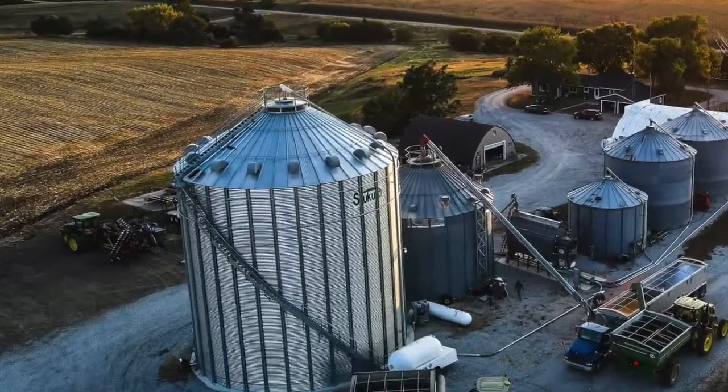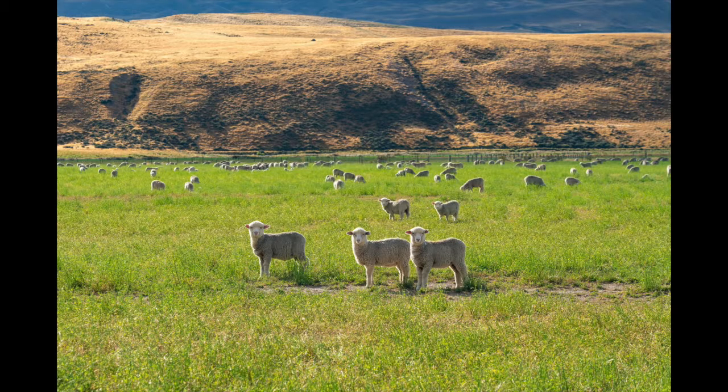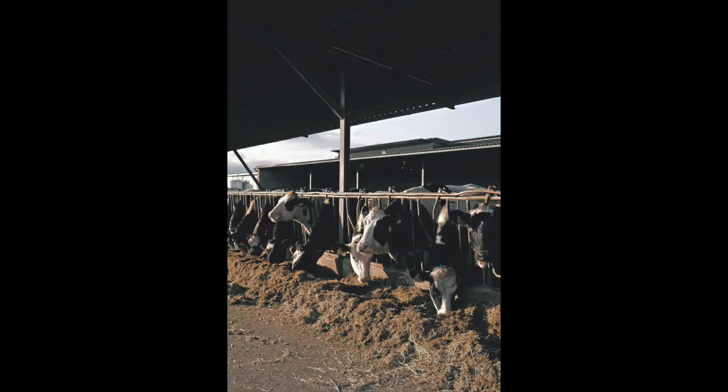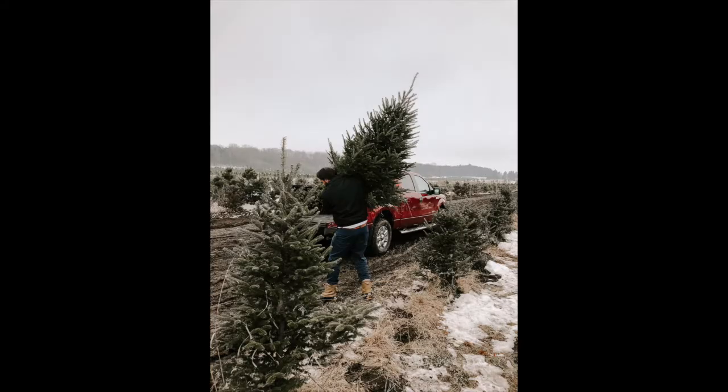This is a silo. These are sheep. They are sheep on a sheep farm. These are cows. They are cows on a dairy farm. Dairy farms make milk. This is a Christmas tree farm. Christmas tree farms grow Christmas trees.